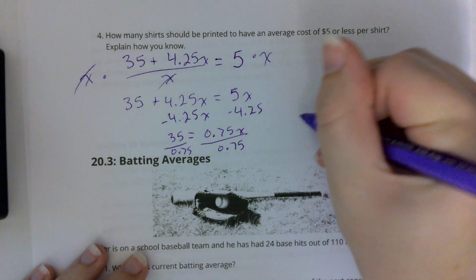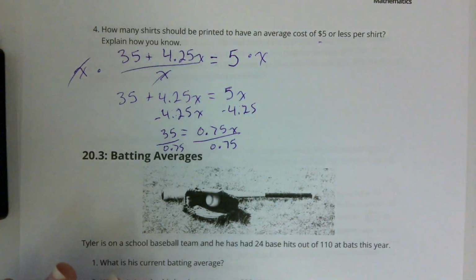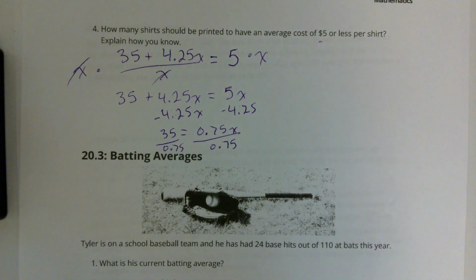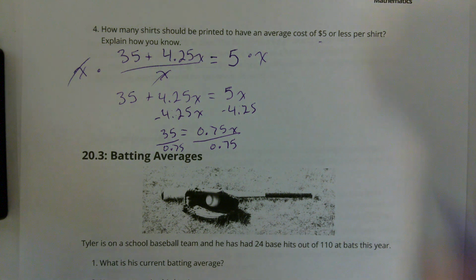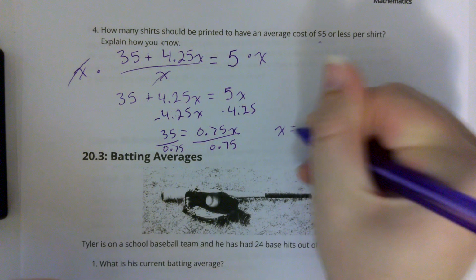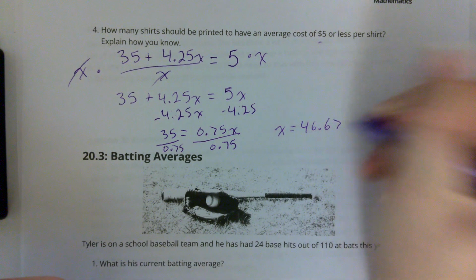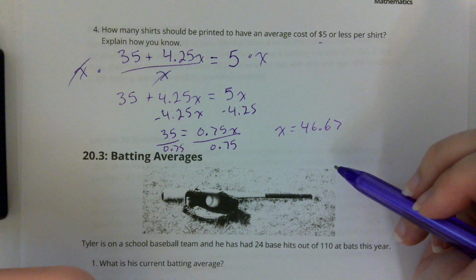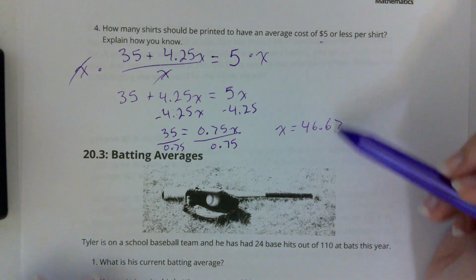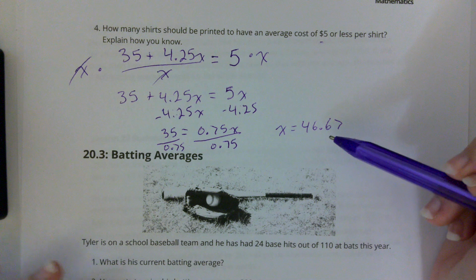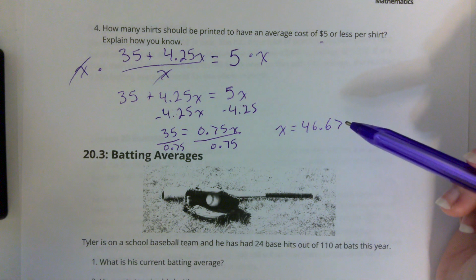And then that'll give us, I have to get my calculator out again here. Let's see, 35 divided by 0.75. That gives me x equals 46.67. But be careful, because we don't necessarily want to order 46.67 shirts. You can't order 46.67 shirts.